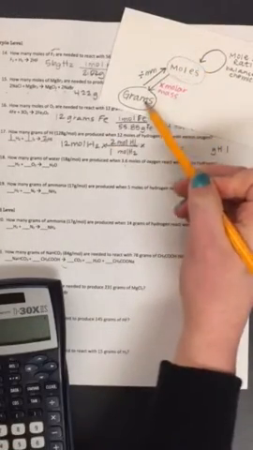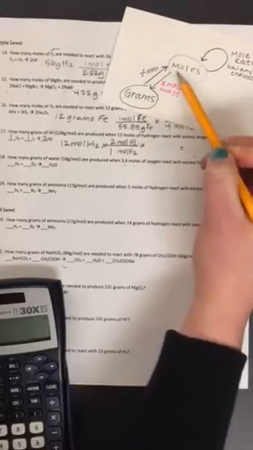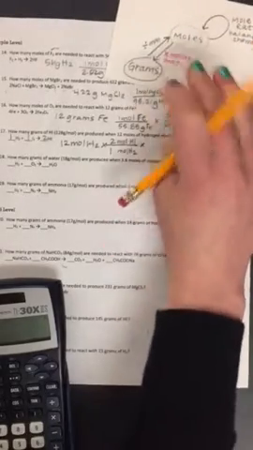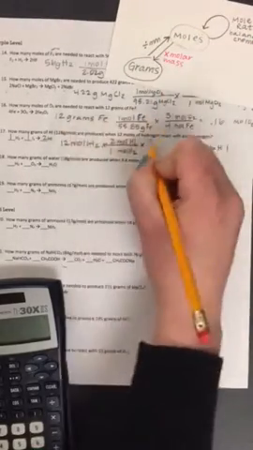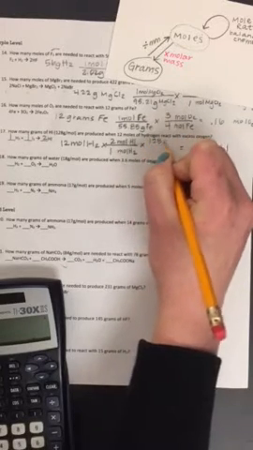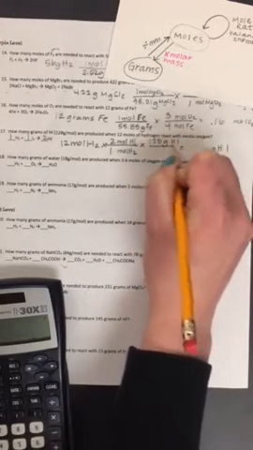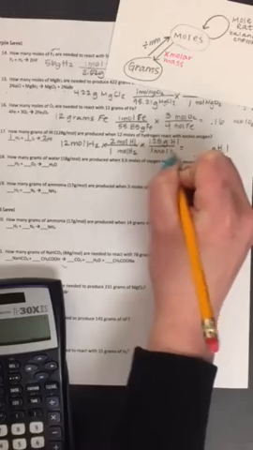Our second step is going to be to go from moles to grams of iodic acid. To do that, we're going to multiply by the molar mass. The molar mass is given to us. It is 128 grams of HI per 1 mole of HI. So remember, that is always 1 mole.